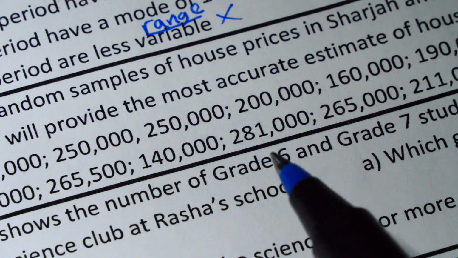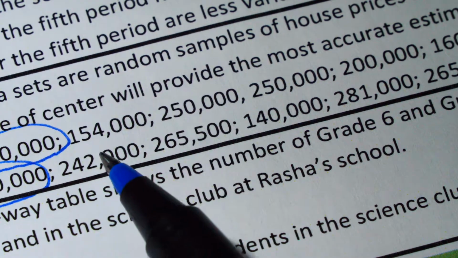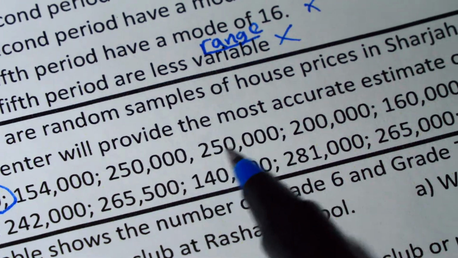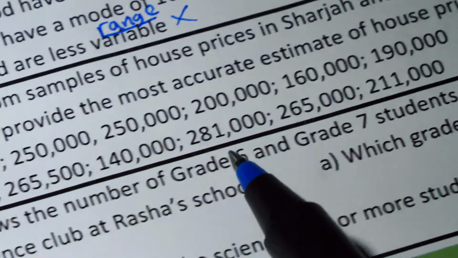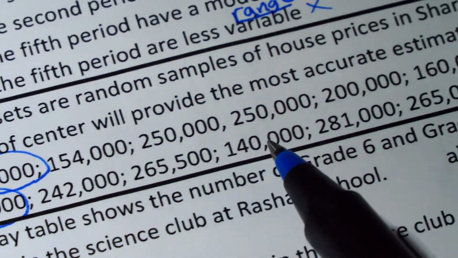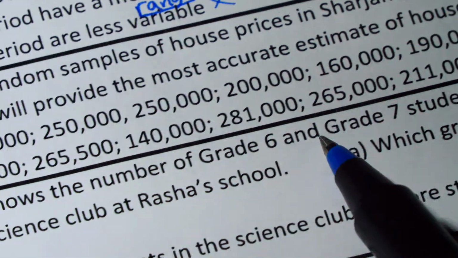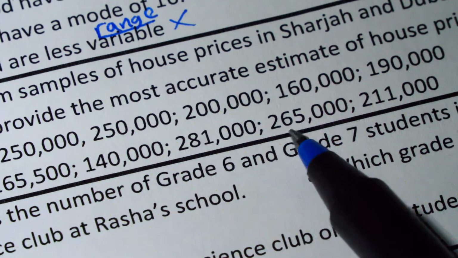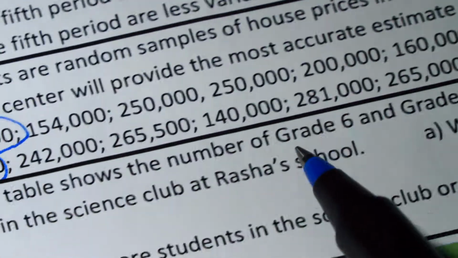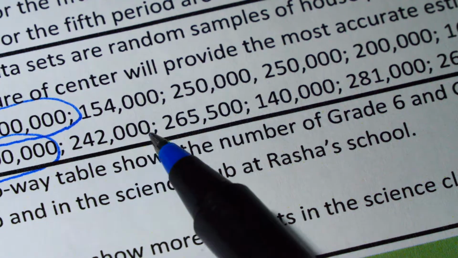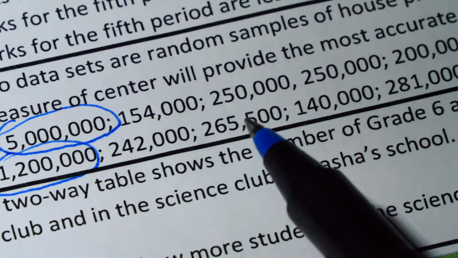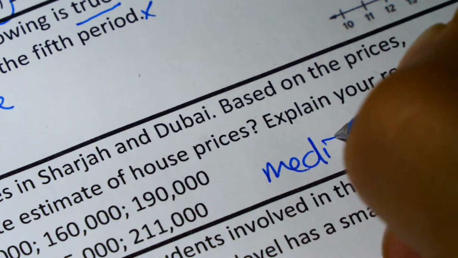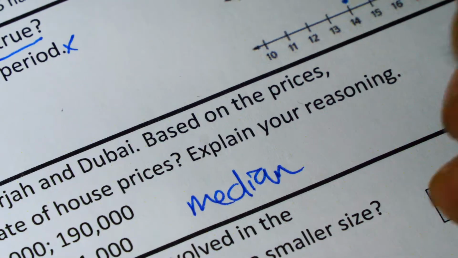But if we use the mode, let's look at Sharjah first. 250, 250. So this is the mode. For Dubai, 242, 265, 140, 281, 265, this is 265,500, this is 265,000, and 211. So if we use the mode, there's no mode for Dubai. There's no numbers that are the same for Dubai. So we have to use the median. Okay?